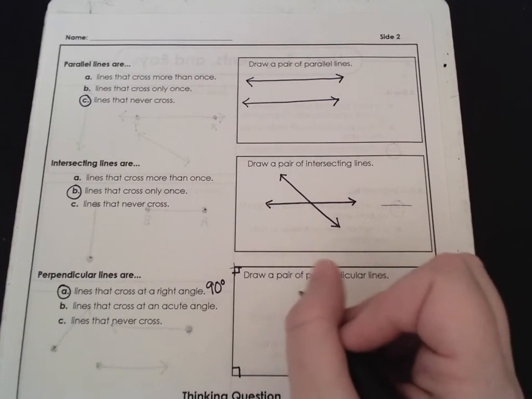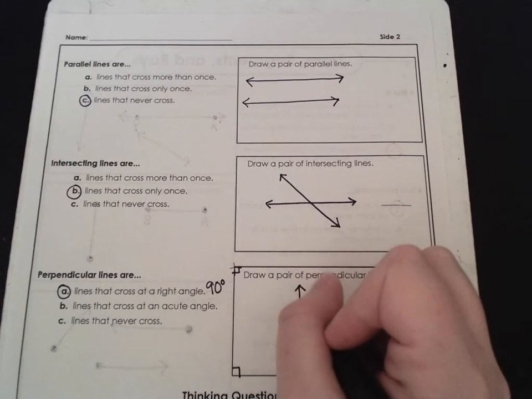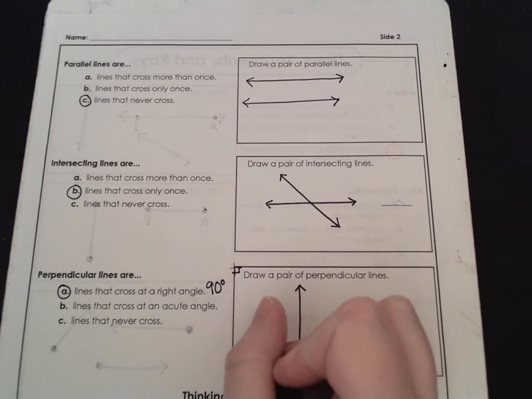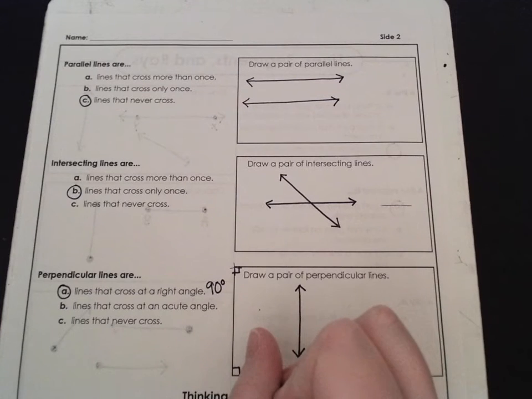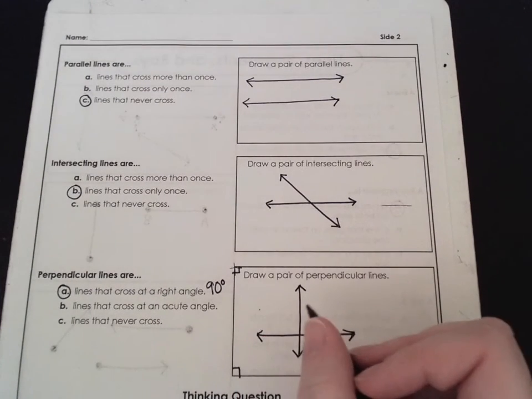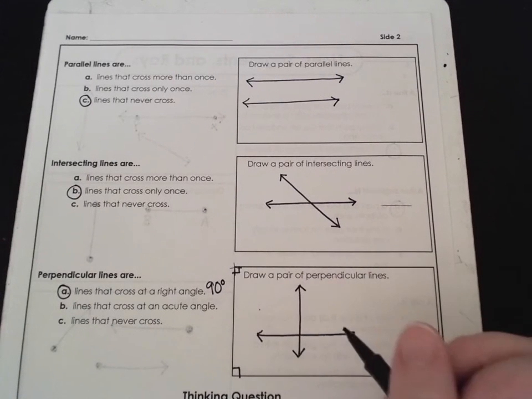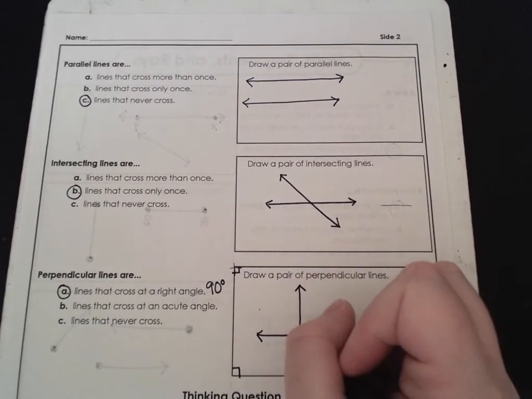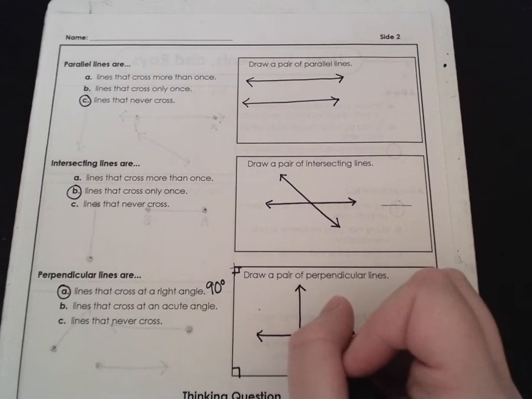So here's an example of lines that are perpendicular. These lines are going to continue forever in opposite directions, and they only cross this one time. And right here, they form perfect 90-degree angles.